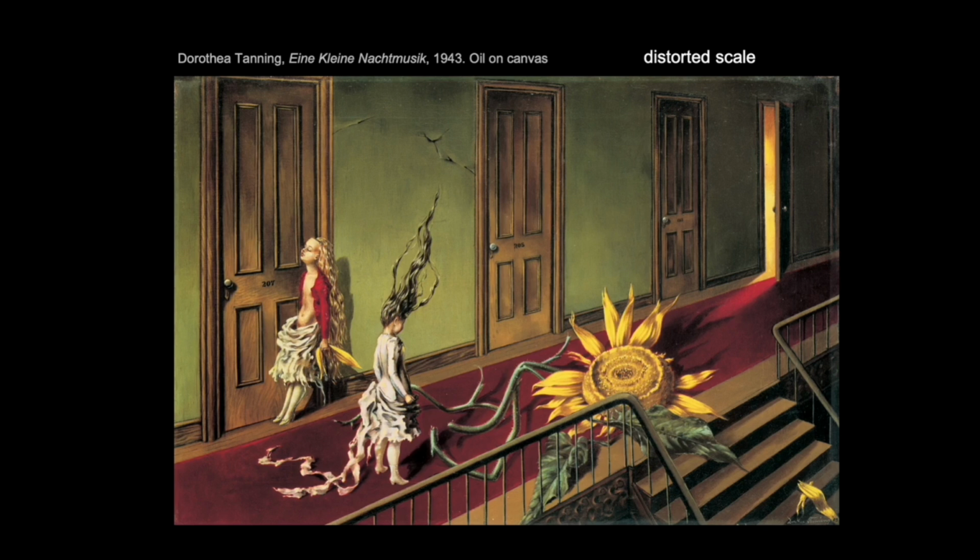Dorothea Tanning uses a distorted scale. We've talked about surrealism quite a bit, and an artist may deliberately distort scale to create an abnormal or supernatural effect. Tanning makes the sunflower huge in relation to the interior architecture and female figures. By contradicting our ordinary experience of scale, she invites us into a world unlike the one that we know. Imagining, kind of as Claes Oldenburg does, an everyday object as gigantic and out of place puts us in this dreamlike territory and enhances the importance of this flower here. This painting is from 1943.